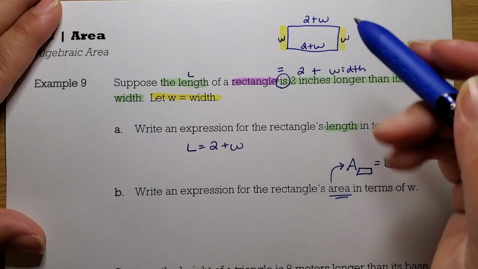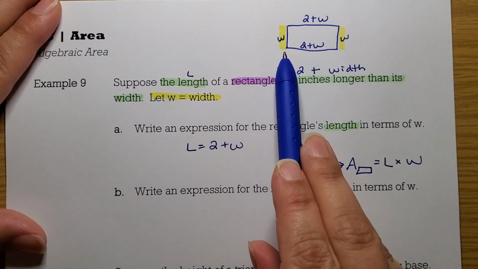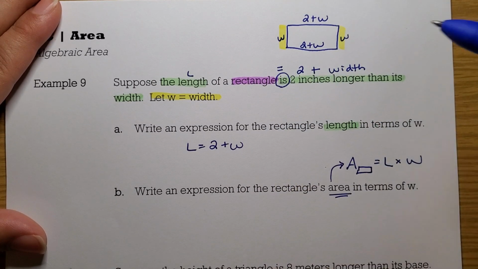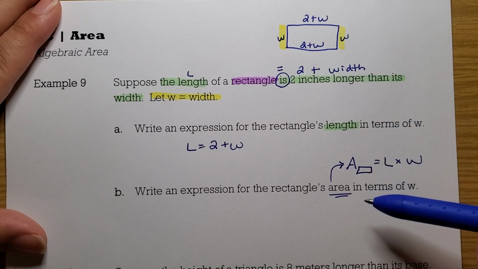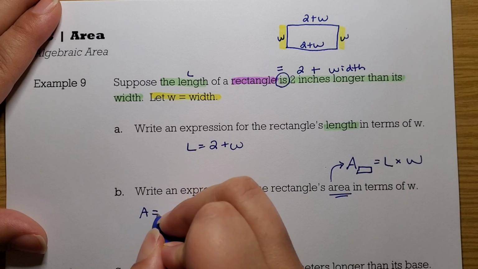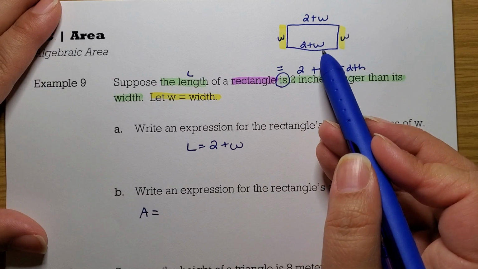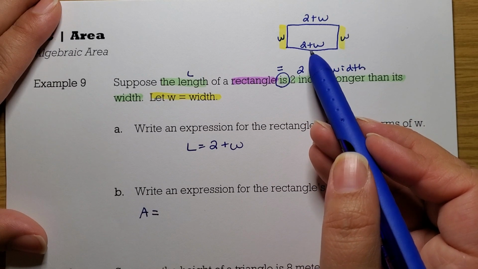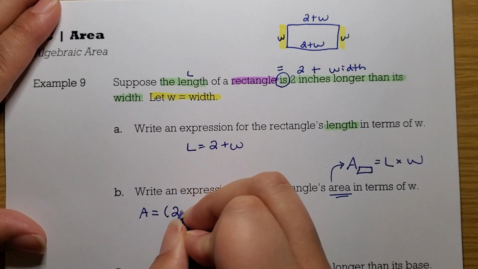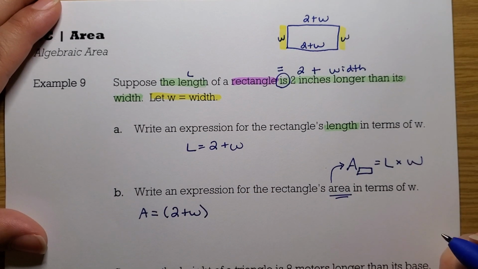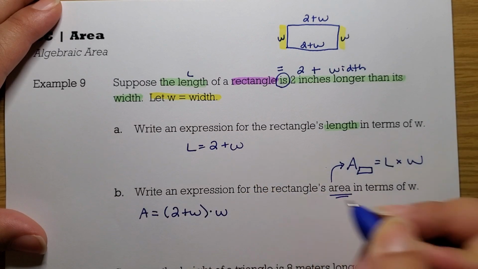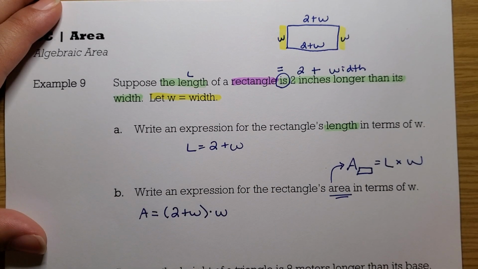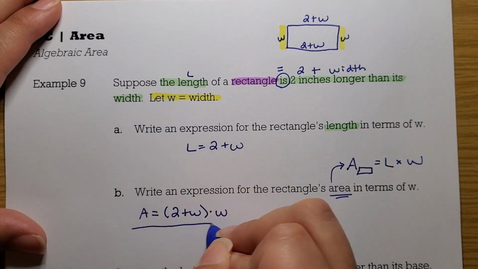So if I look at my little picture up here, we have a length of 2 plus W and a width of W. So we can use that to help us come up with a formula for the area. So the area is our length 2 plus W. Now that's kind of a complicated expression, so I'm going to put it in parentheses. That's the whole length times the width of W. And that's it, guys. That's all we had to do.